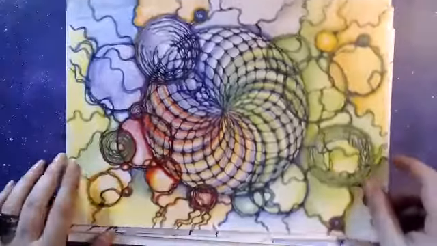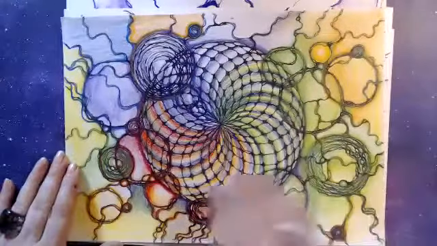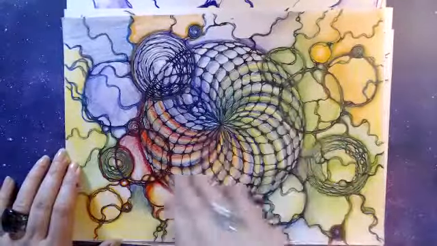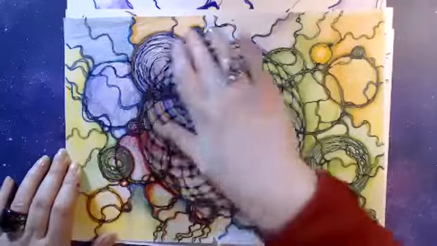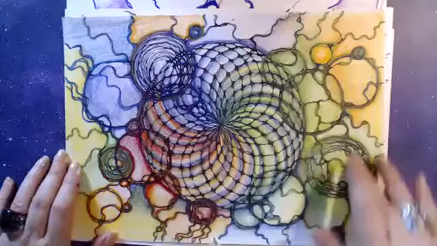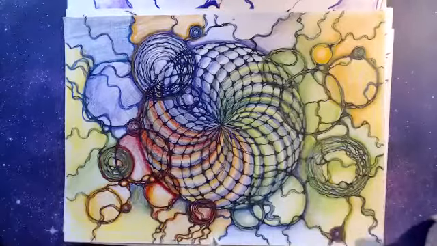Here's another one. This one is my favorite. I've used some sacred geometry object here, right in the center. Here I have my spiral, and here I have my spiral. But look how beautiful it looks, really.